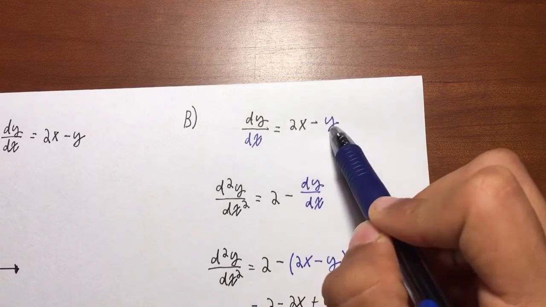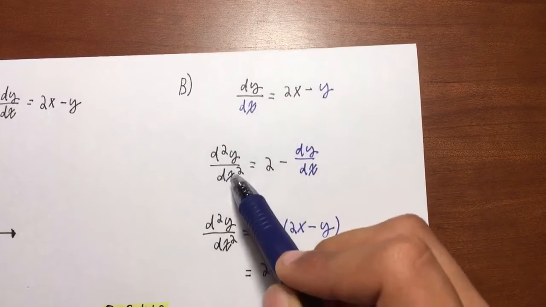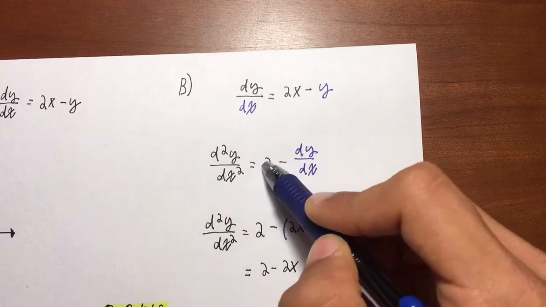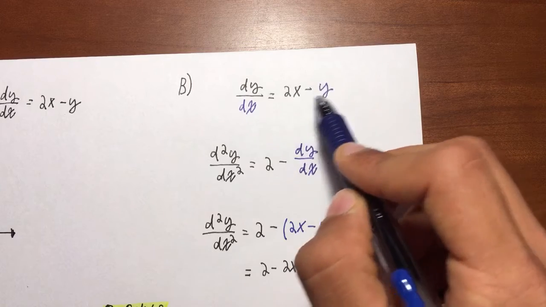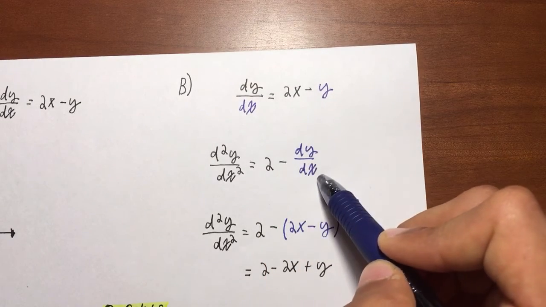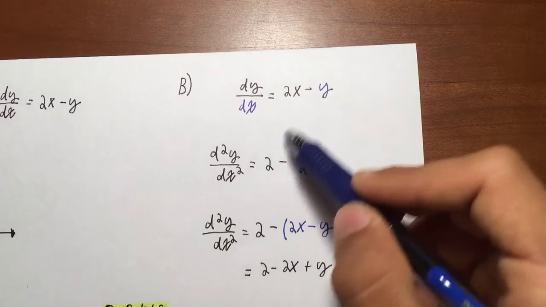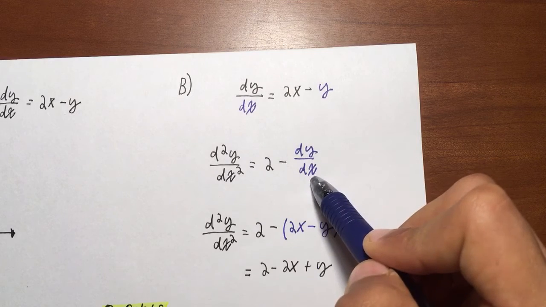So I have an x here, but I have a y here. That means when I take the derivative of this, I'm essentially going to get 2, because 2x is in terms of x. But when I take the derivative of y with respect to x, I'm going to get dy/dx. I'm keeping the signs the same. So my second derivative so far looks like 2 minus dy/dx.